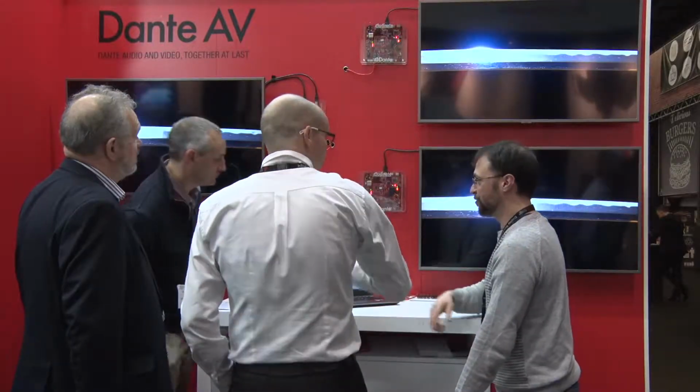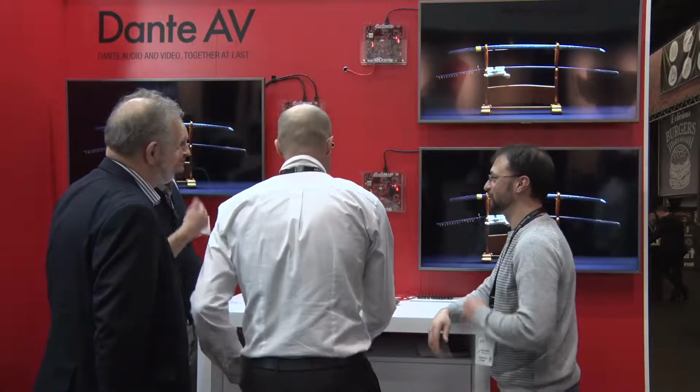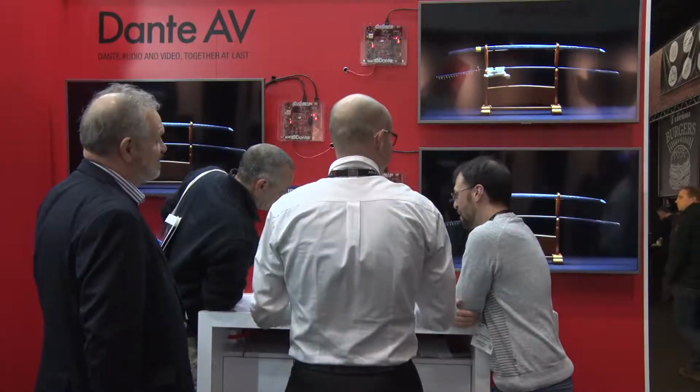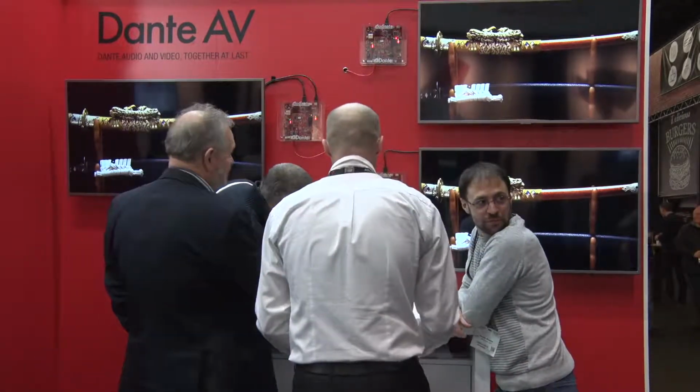And so it's a product for manufacturers, and there's really two parts to the solution. So one of them is the Dante AV Module, which allows any customer that has an existing video over IP product to essentially Dante-fy it. So it allows you to use Dante Transport, Dante Control, and then 8 channels of Dante Audio using that module.